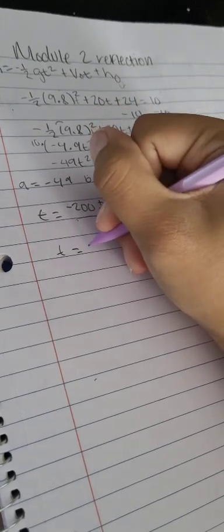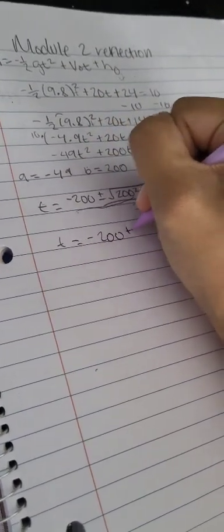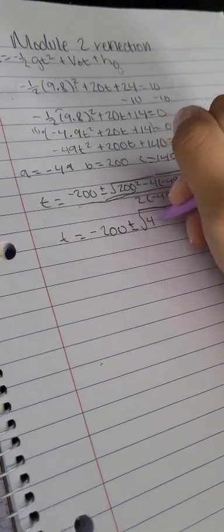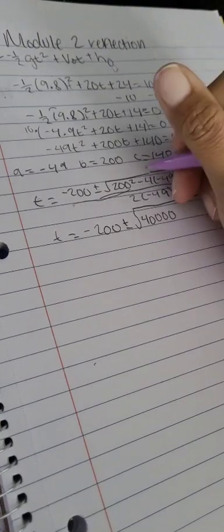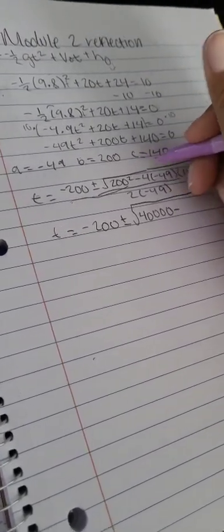Just going to rewrite it: negative 200 plus or minus the square root of 40,000, because 200 squared gives us that, and then we're going to multiply negative 4 and negative 49, which gives us 196, and then multiply that by 140.